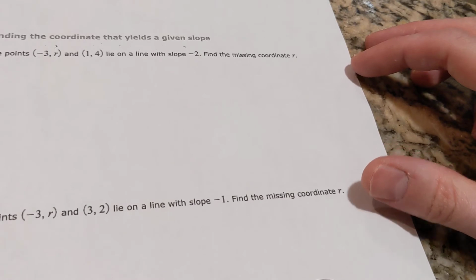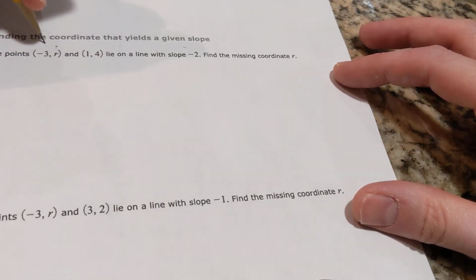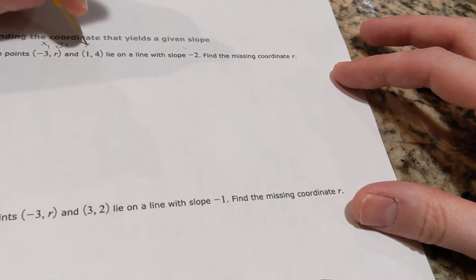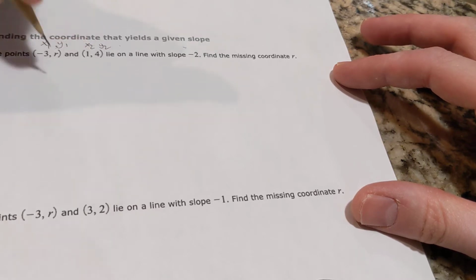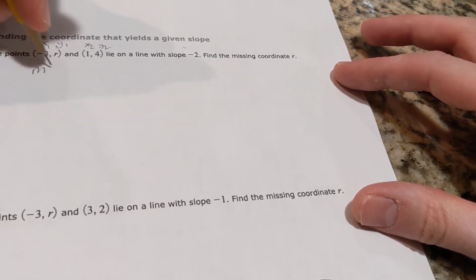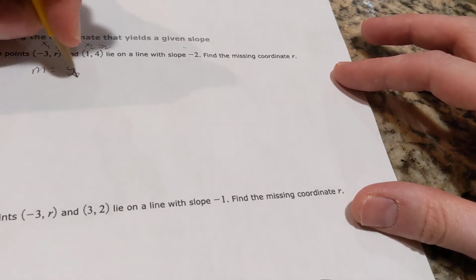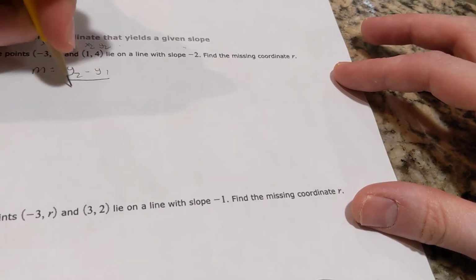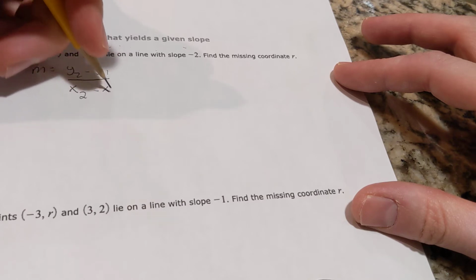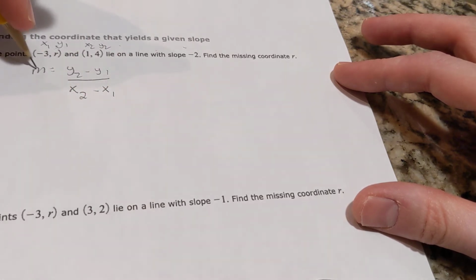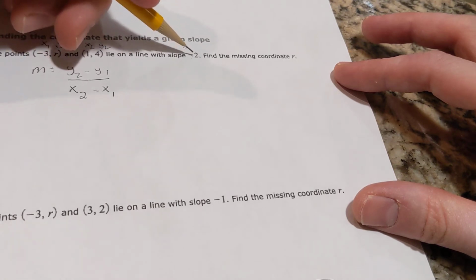How's this going to work? Well, again, we're going to want to start by labeling x1, y1, x2, y2. And just like before, we're going to always write out our formula. Now when we substitute, we can actually substitute in for m because we're told the slope is equal to -2.